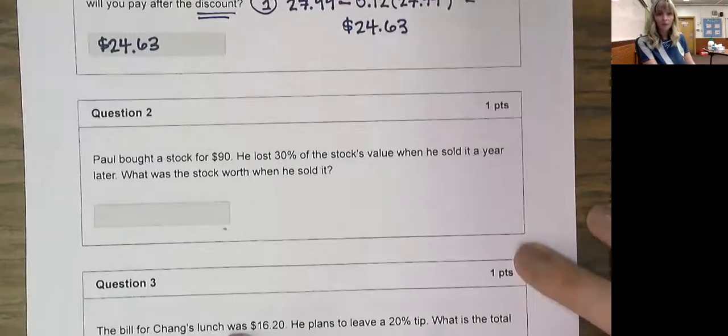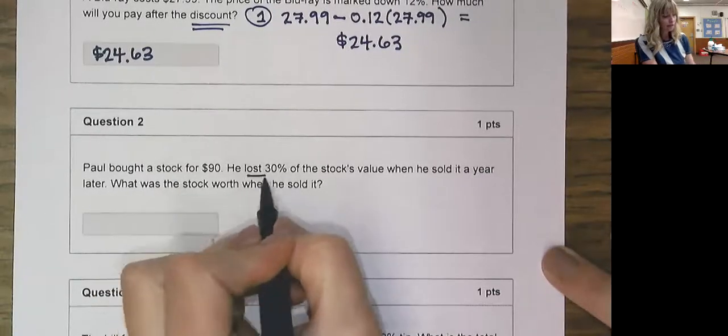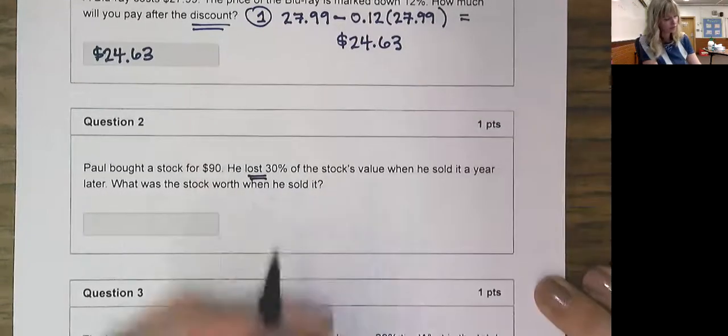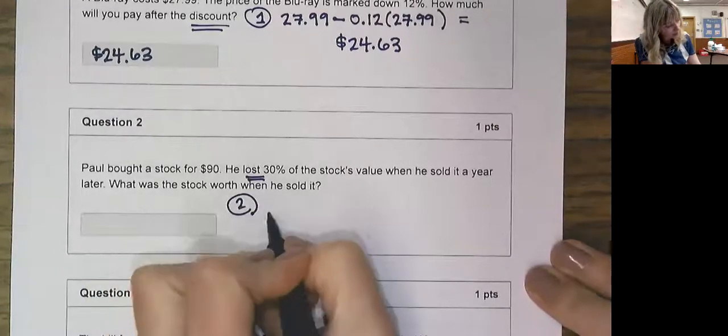Number 2. Paul bought a stock for $90. He lost 30% of the stock's value when he sold it a year later. What was the stock worth when he sold it? The biggest question for you on these, so you're going to write number 2 on your paper. The biggest consideration here is, do I add or subtract? Always start with the original.